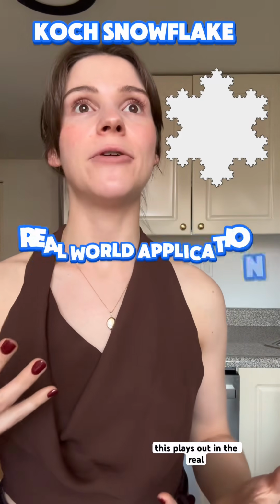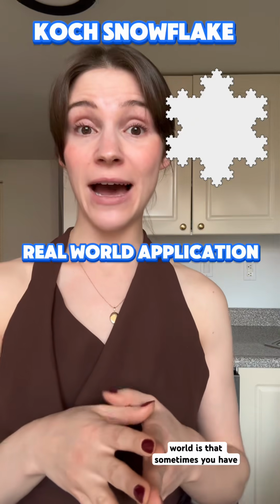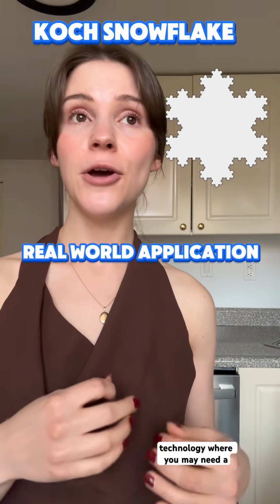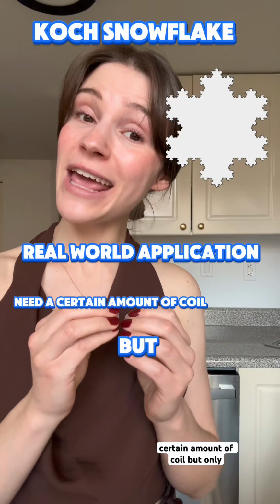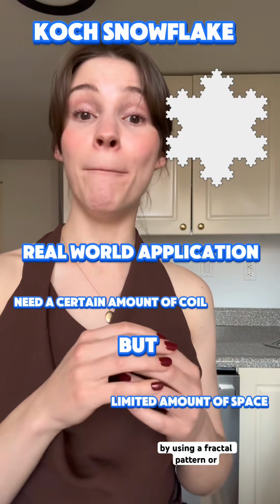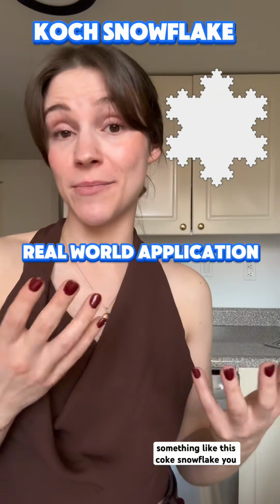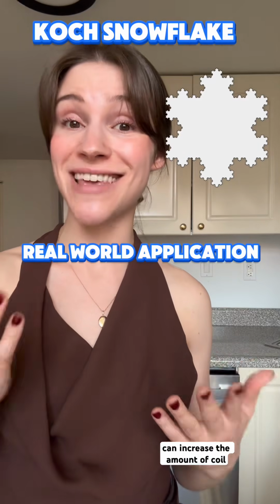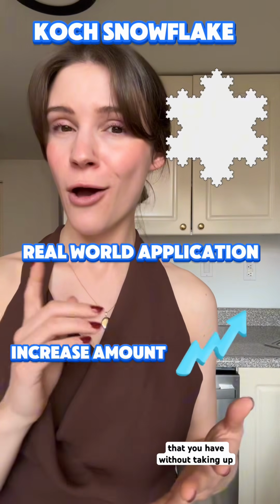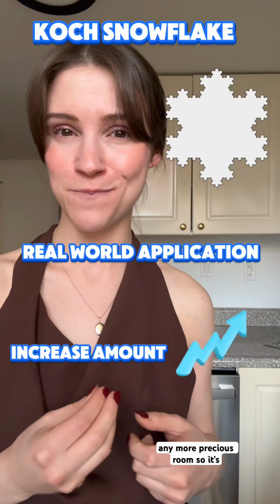Now, where this plays out in the real world is that sometimes you have technology where you may need a certain amount of coil but only have a limited amount of space. By using a fractal pattern or something like this Koch snowflake, you can increase the amount of coil that you have without taking up any more precious room.